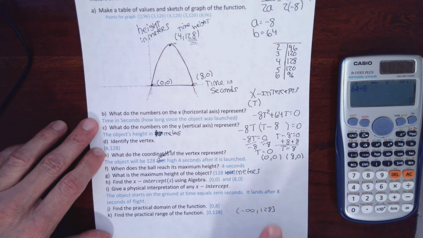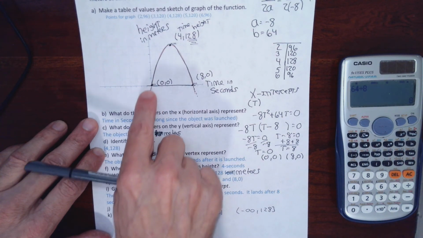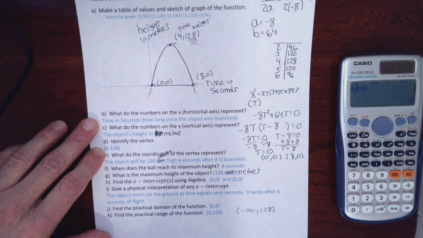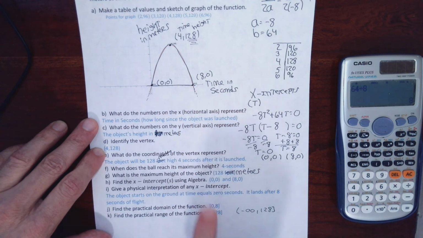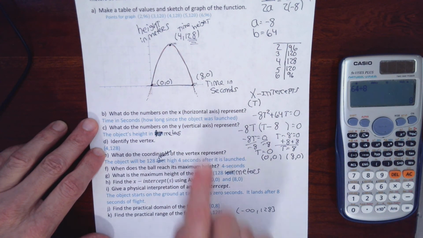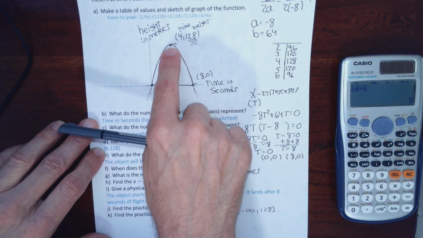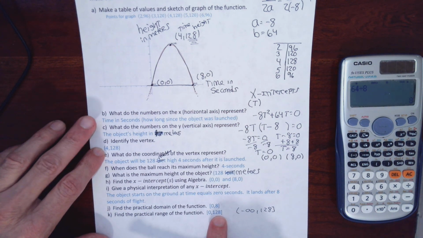But for practical purposes, because the object can't go underground, I guess, unless it's like a bomb and it can blow a hole, but for our purposes, we're going to assume that the object can't go underground, so the minimum height is 0 meters, and the maximum height is a real maximum height of 128 meters.